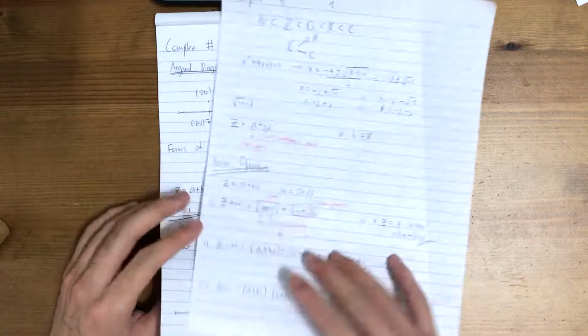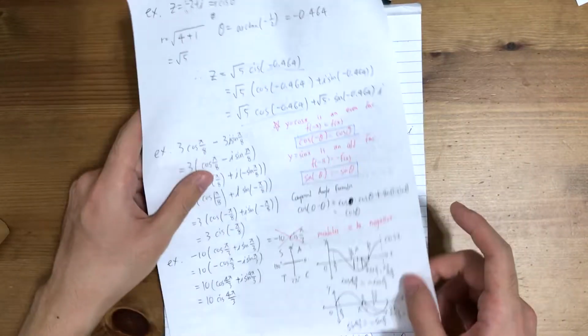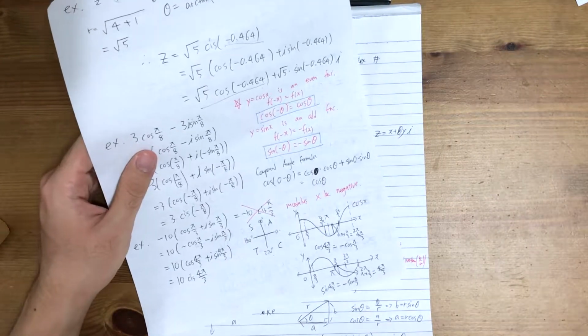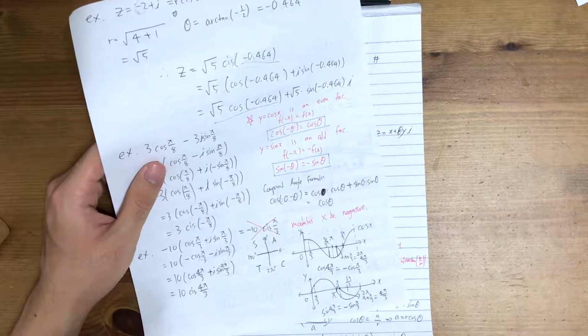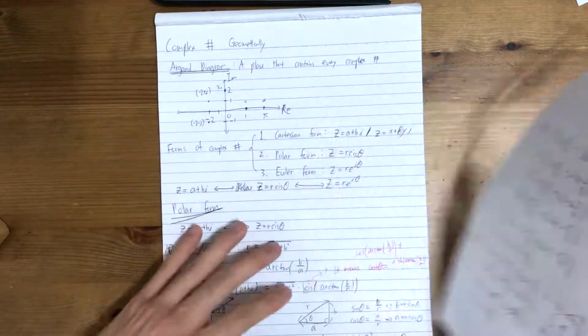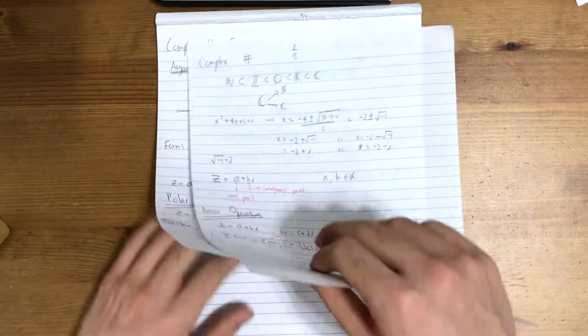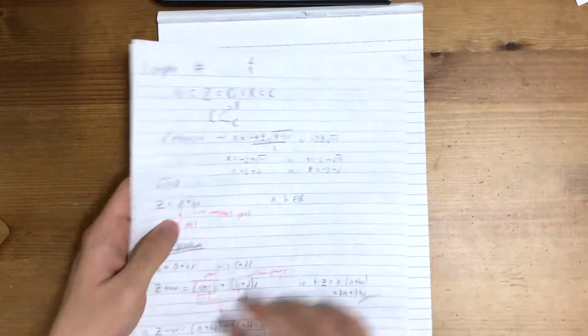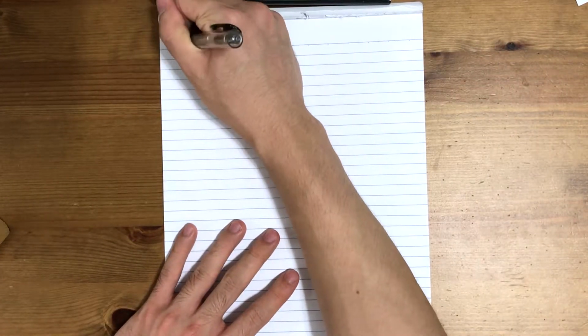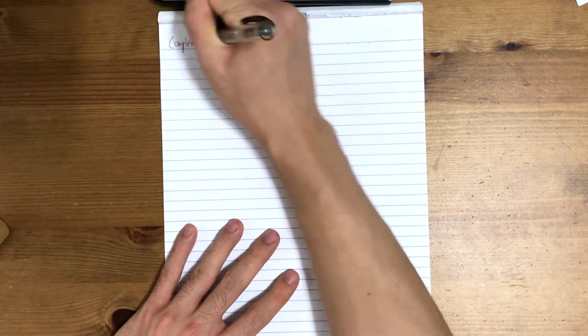Okay, so that's it for converting between polar form and Cartesian form. Alright, and we move on to the next one. Not the Euler form, but some special things with complex numbers, the so-called complex conjugate.